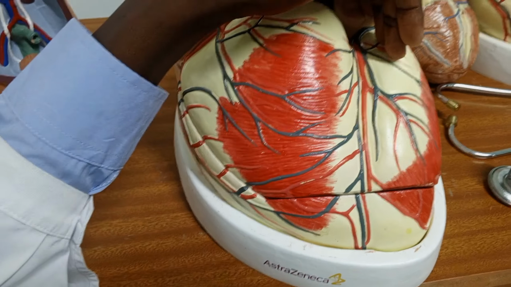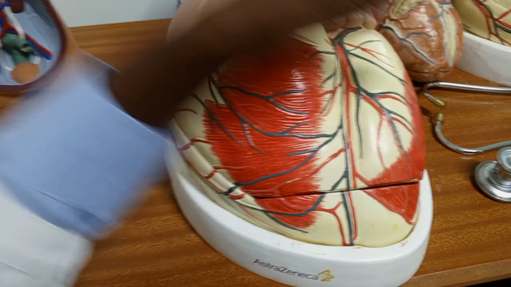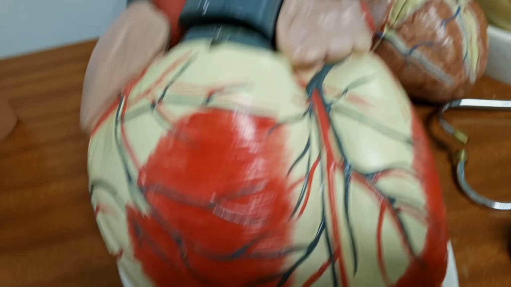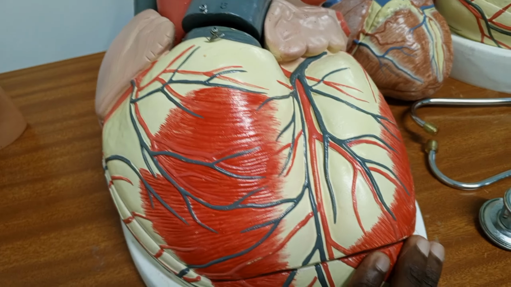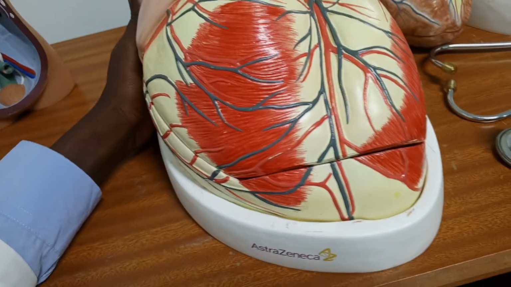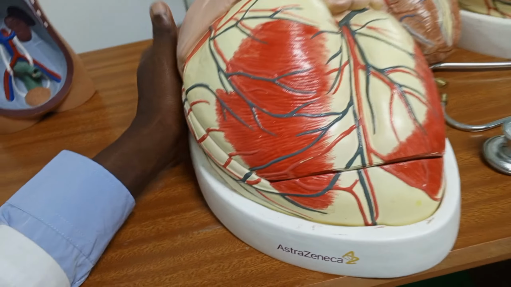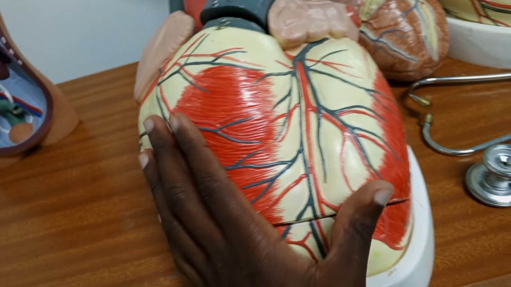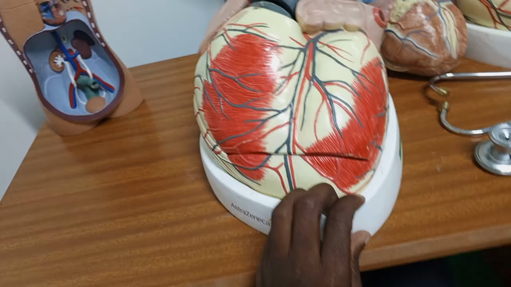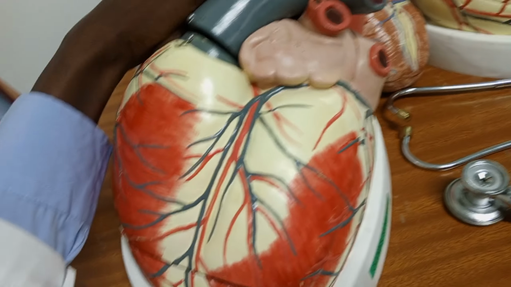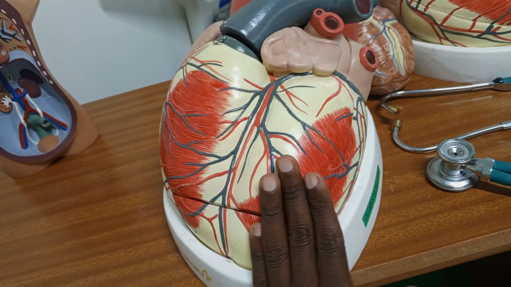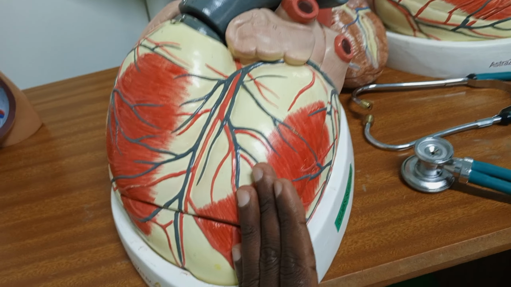Then we have the pulmonic area, which is on the same second intercostal space, but on the left of the sternum. Then the tricuspid area, which is found between the 4th and 5th intercostal space on the left lower border of the sternum. The mitral or apical area, sometimes known as the point of maximum impulse, is found on the 5th intercostal space, left of the midclavicular line.